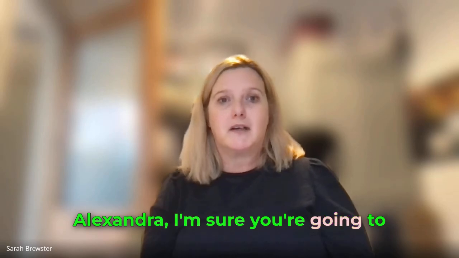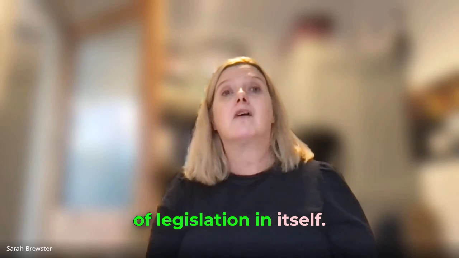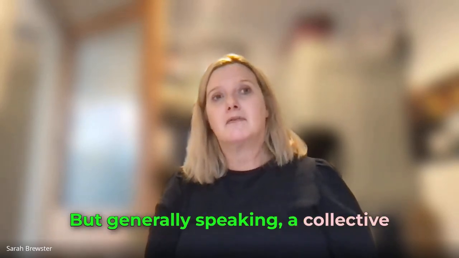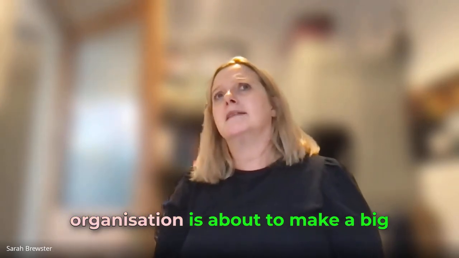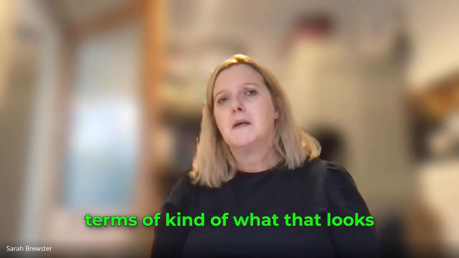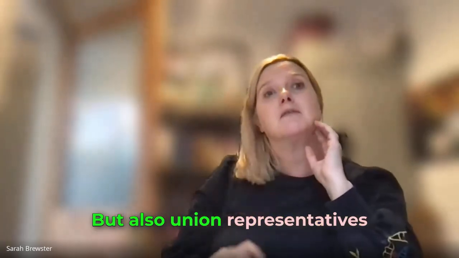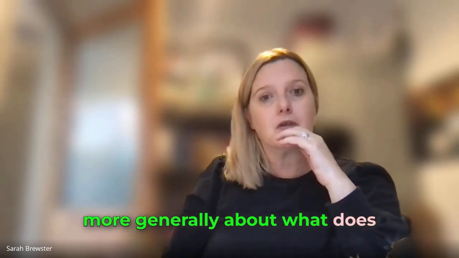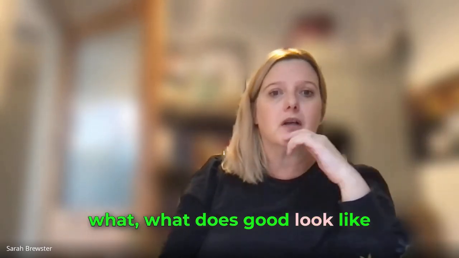Alexandra, I'm sure you're going to have more to add to this, because this is quite a complex piece of legislation in itself. But generally speaking, a collective agreement might traditionally be where an organisation is about to make a big restructuring, and you might have collective agreements in terms of what that looks like from a union representative moving forward. But also union representatives can have collective agreements more generally about what an organisation's role is, and what good looks like for them.